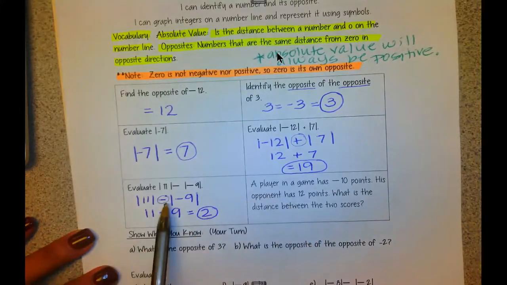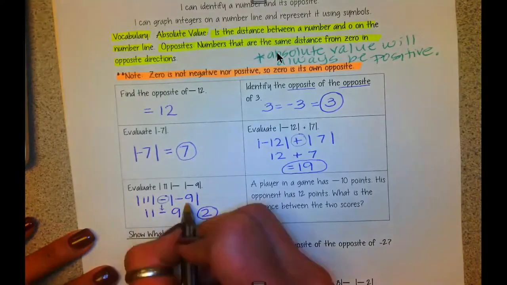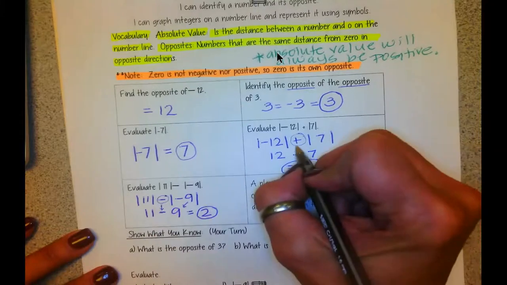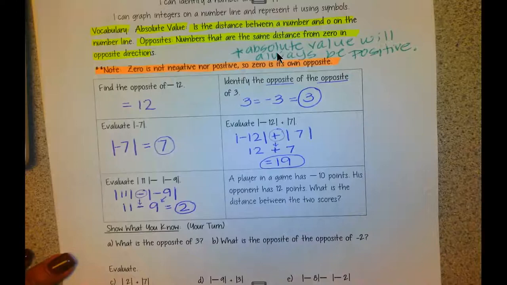Now remember, this minus sign came straight down. This was a positive. Same thing with this, this came straight down. So now it says a player in a game has negative 10 points. His opponent has 12 points. What is the distance between two scores?